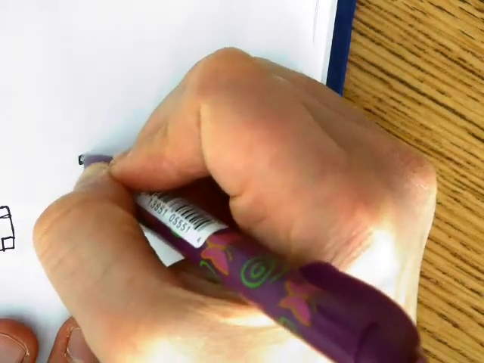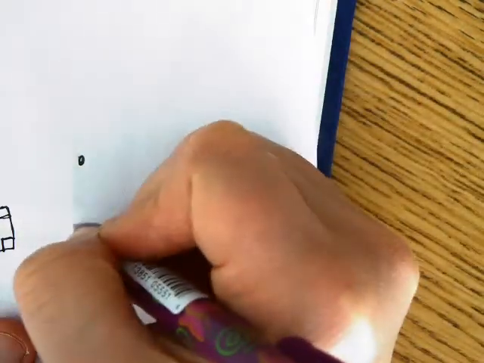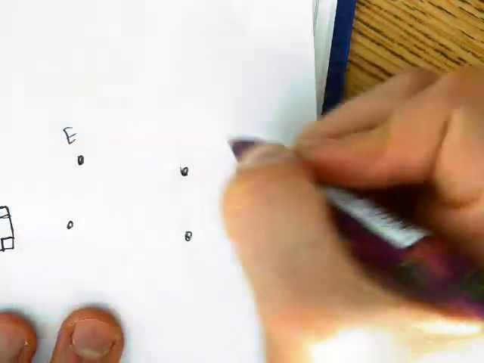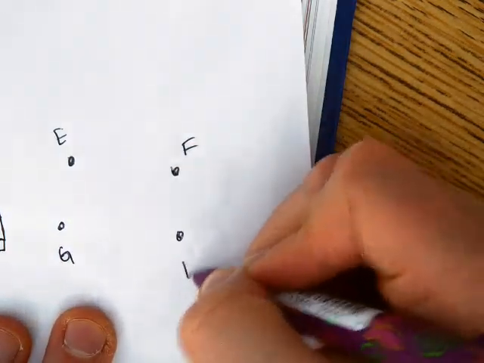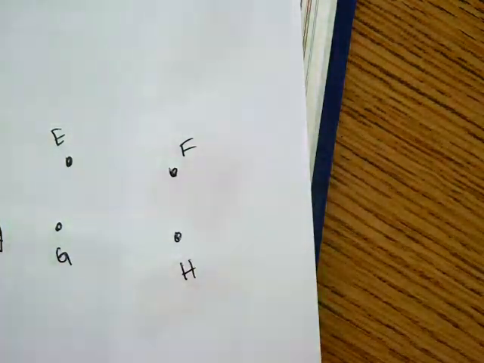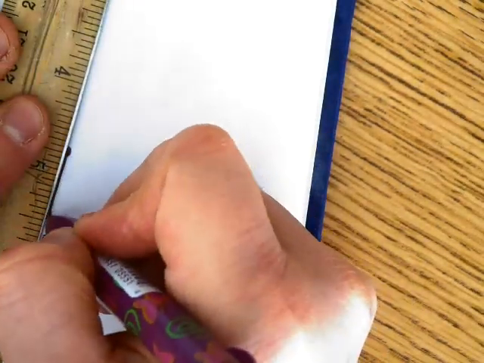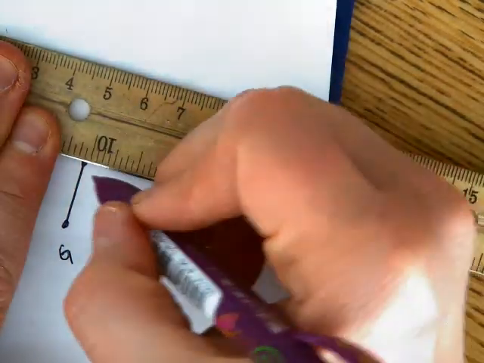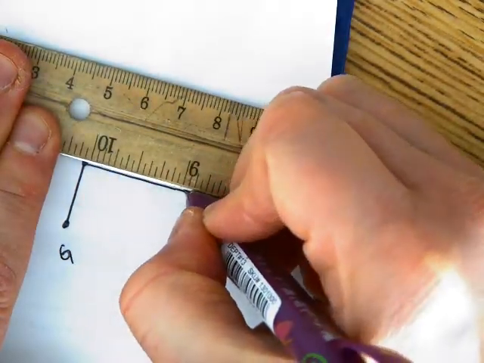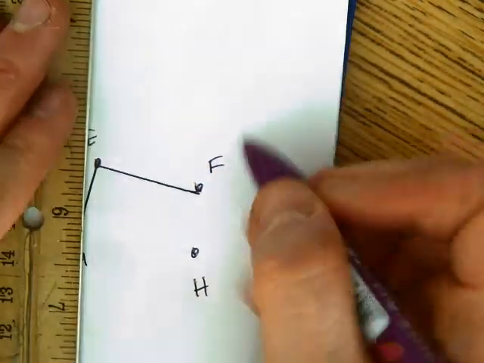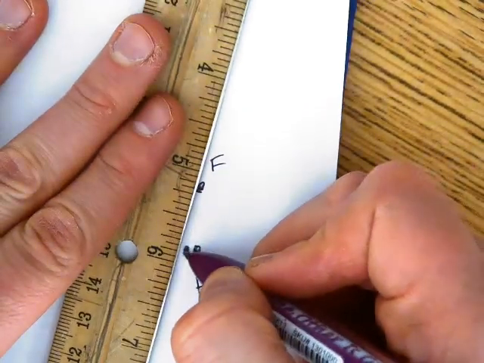So if we have a set of points like this, and let's say we have point E, F, G, and H, we want the kids to be able to connect these points together with line segments in between there. This point should probably be over a little bit more.